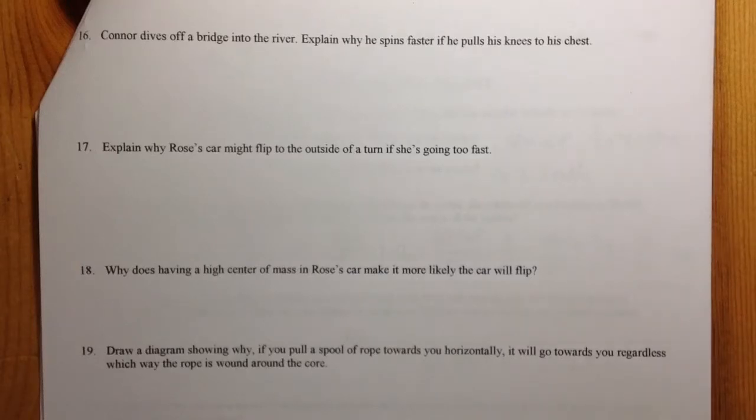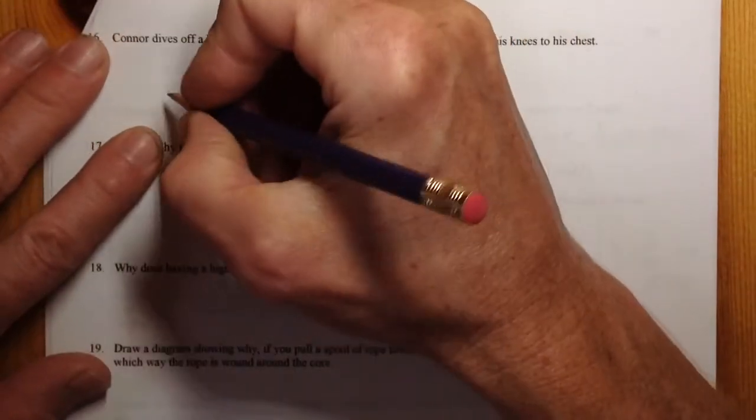Okay, last page of the practice test. We'll start with number 16 here. So Connor dives off a bridge in the river. Explain why he spins faster if he pulls his knees to his chest. And we kind of talked about that one before.